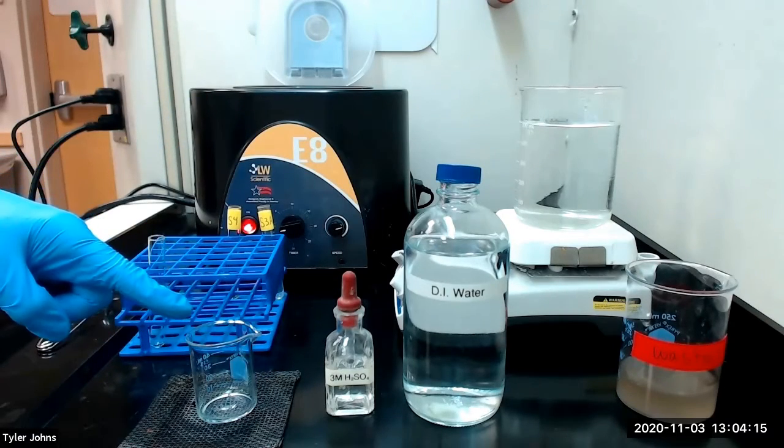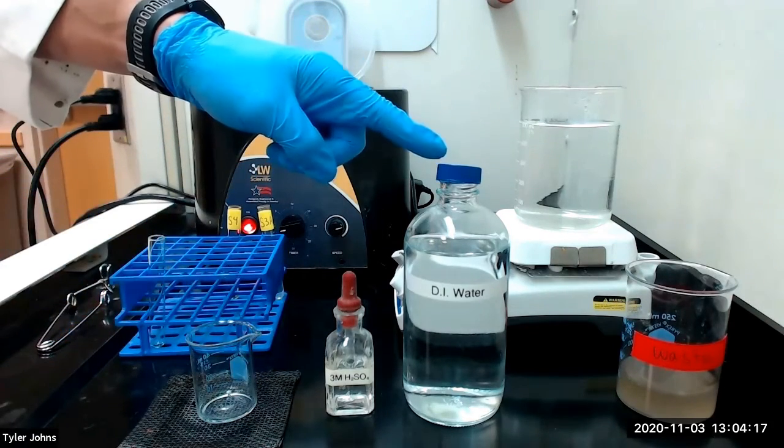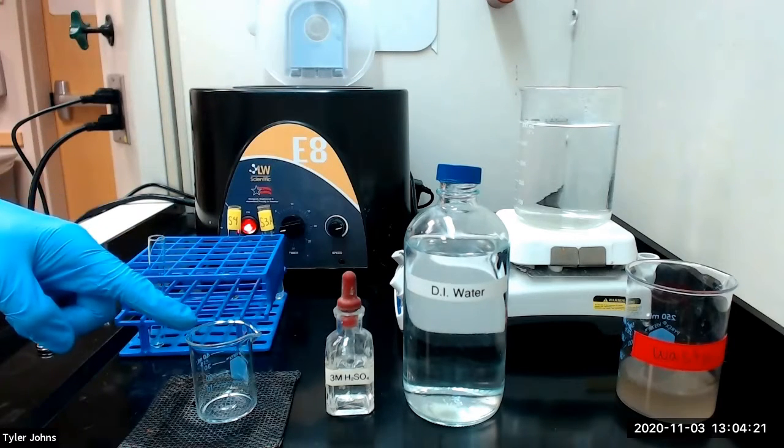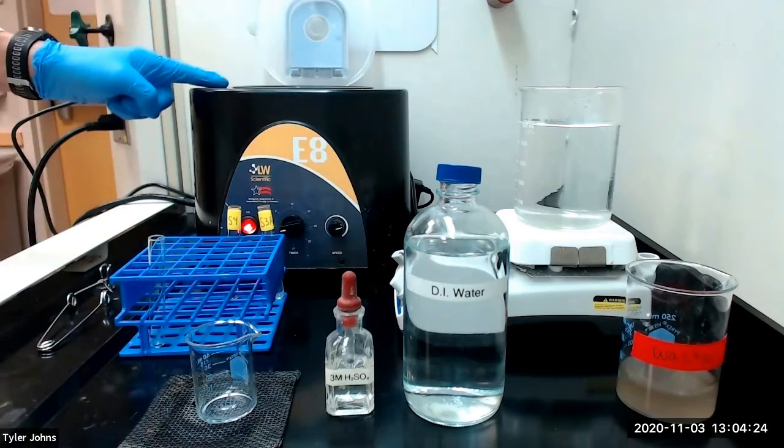After the beaker has cooled, we will add 3 milliliters of deionized water to the beaker and stir. We will then transfer the solution to a new test tube and centrifuge.